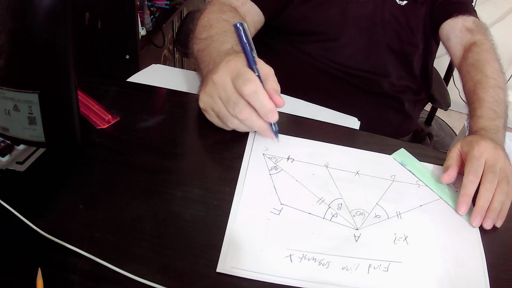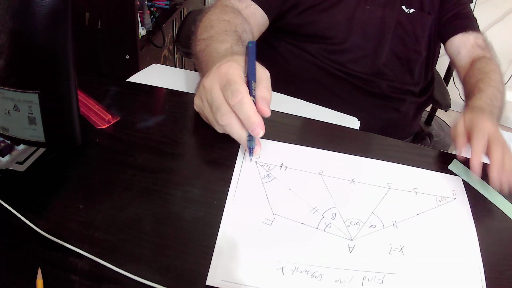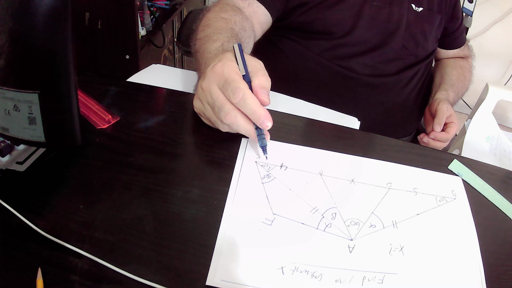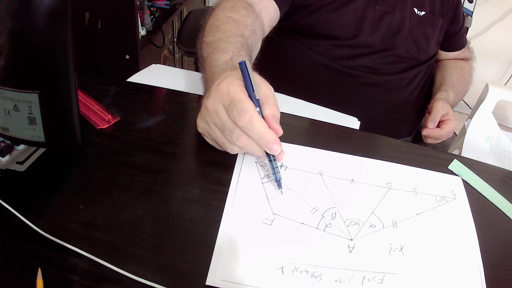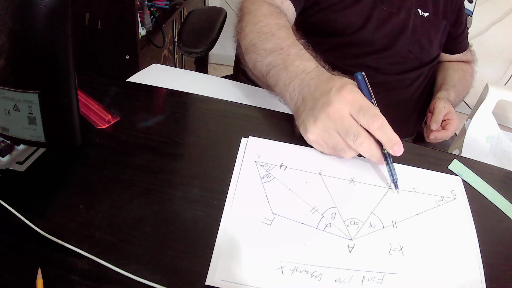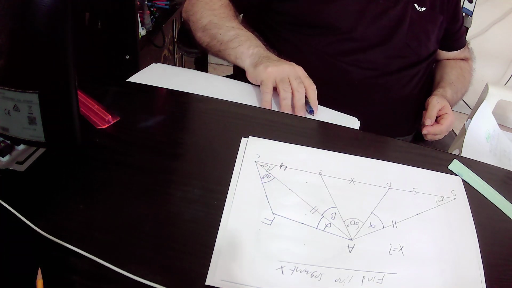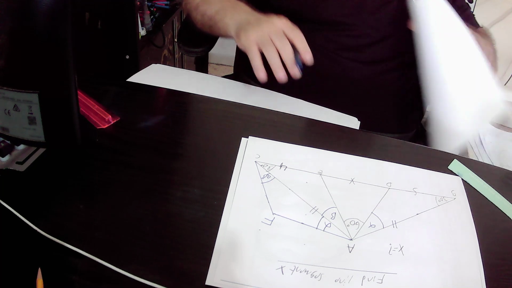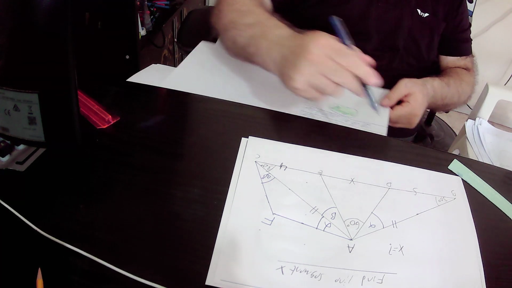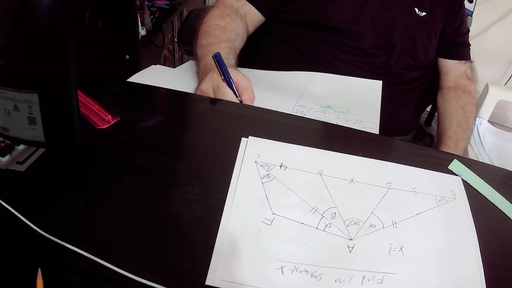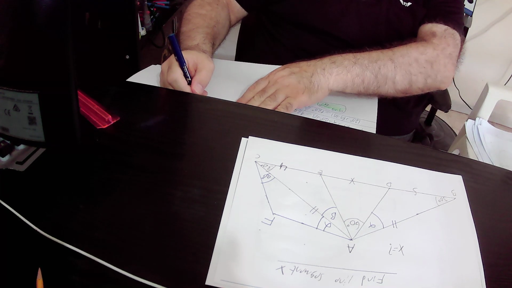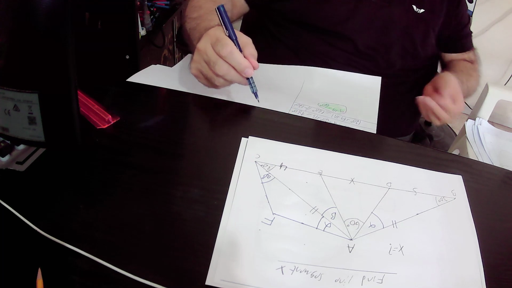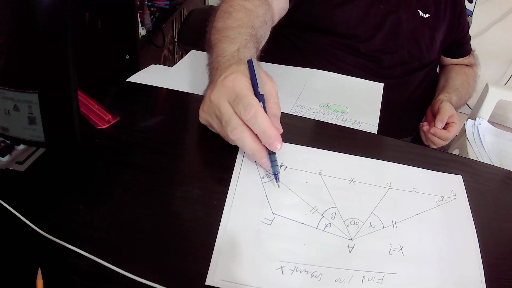So actually we created here triangle AFC, and in the next step we will prove that the new triangle that we created is congruent to this triangle, triangle ABD. So I'll write it down. We will prove that triangle ABD is congruent to the new triangle, triangle AFC.